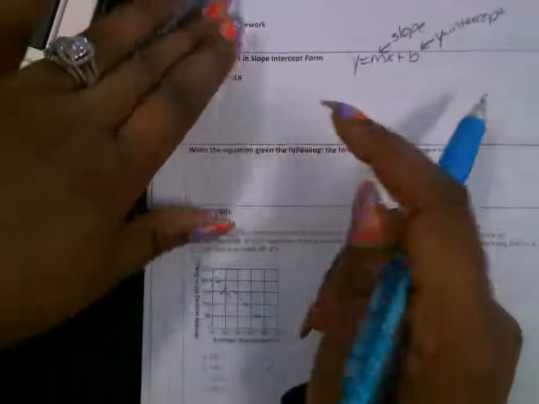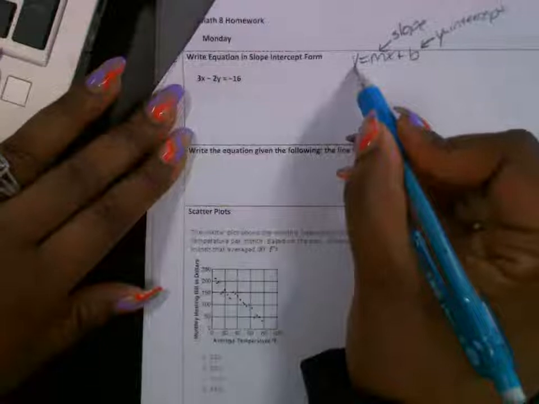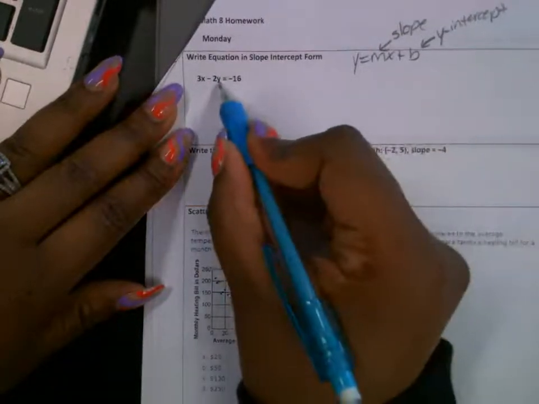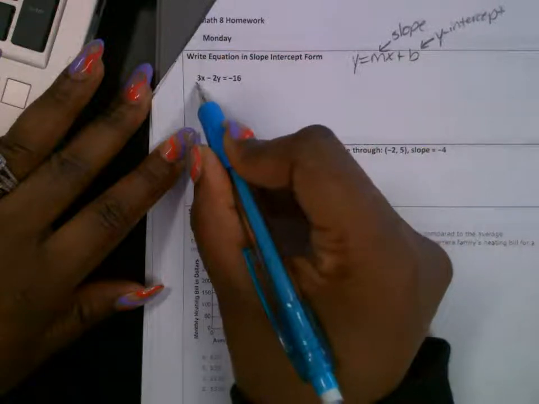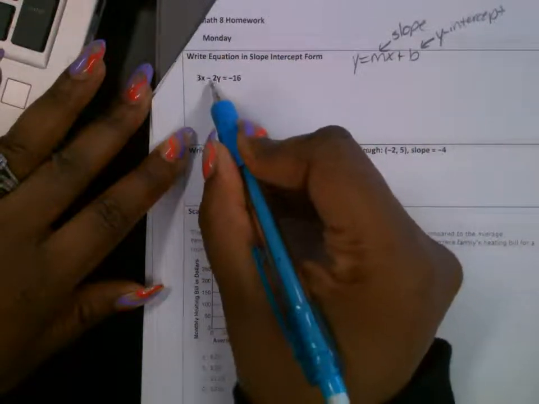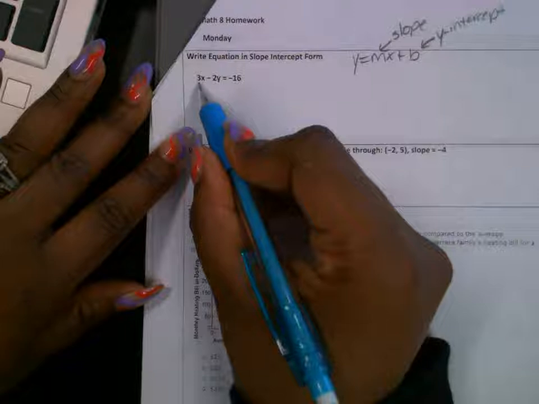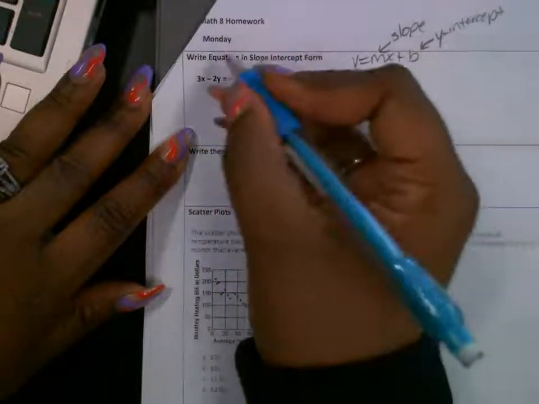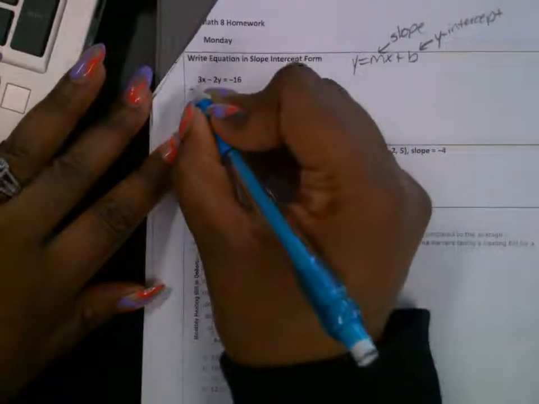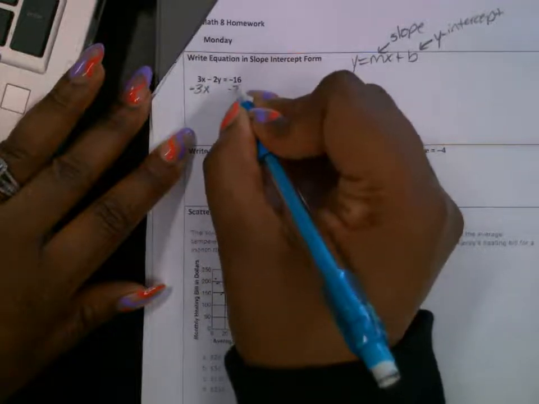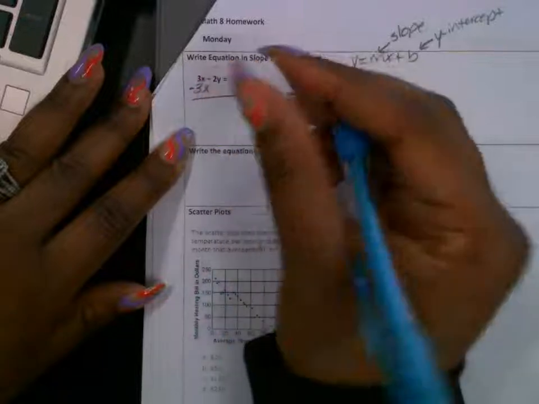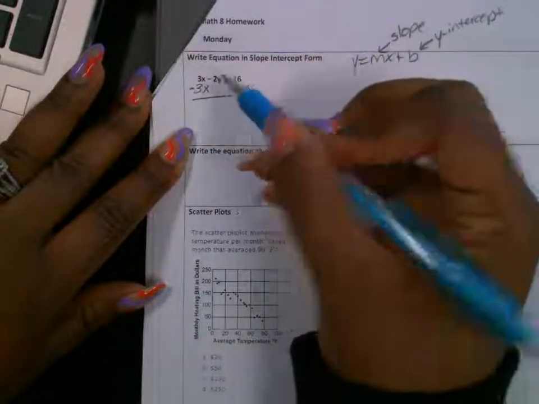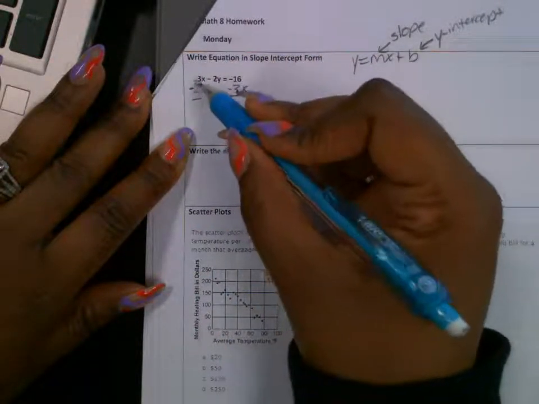All right, so in order to write this equation that you see in slope-intercept form, you have to isolate the variable y. So you're going to get y by itself. In order to get this y by itself, you have to move the -2 and the 3x. Which do you move first? You're going to move the 3x, positive 3x. Just to move a positive 3x, you're going to subtract 3x on both sides. Remember, always get rid of the term that's not directly attached to the variable that you're trying to isolate. So get rid of this first.